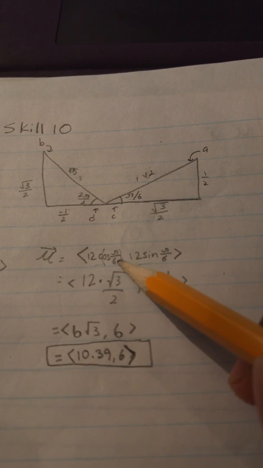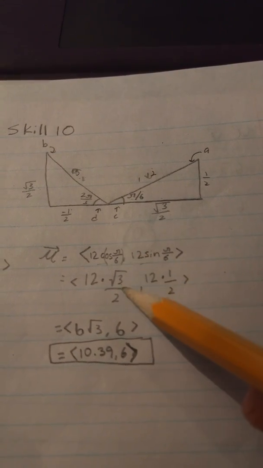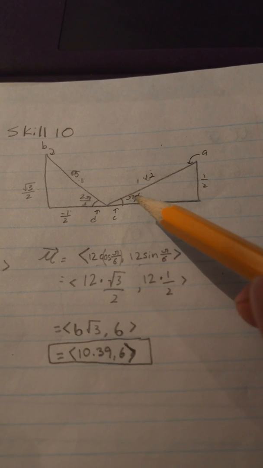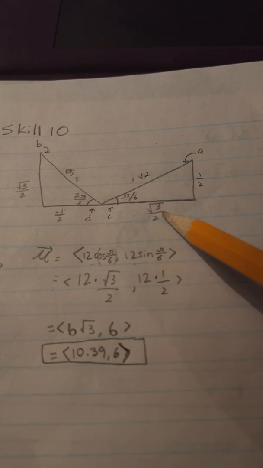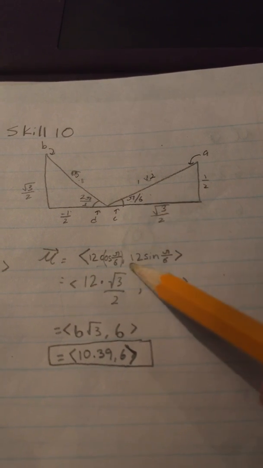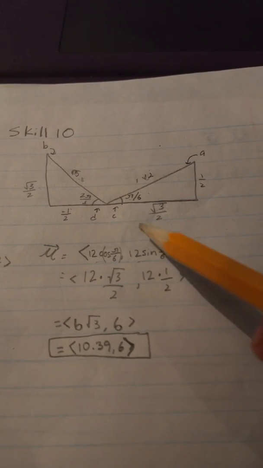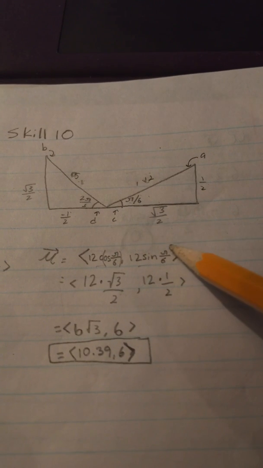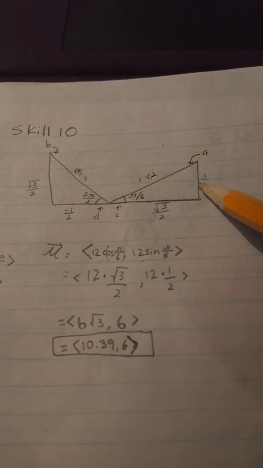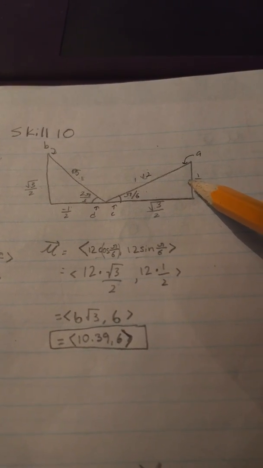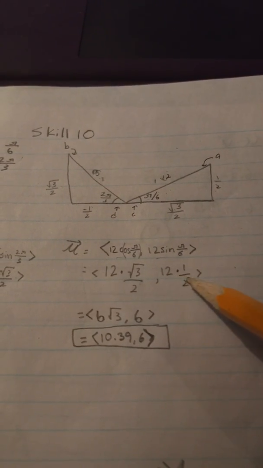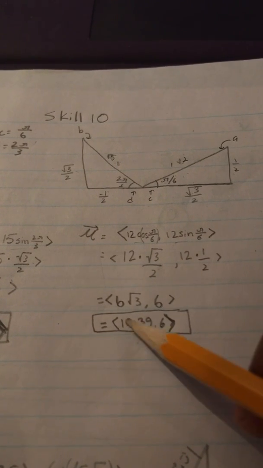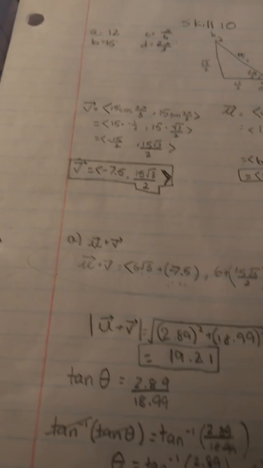So we know that cosine of pi over 6 is root 3 over 2, because cosine is adjacent over hypotenuse, so root 3 over 2 over 1, or just root 3 over 2. And then sine would be opposite over hypotenuse, so 1 over 2 over 1, and then multiply it by 12 to get 6 root 3 and 6, which is rounded 10.39 and 6.